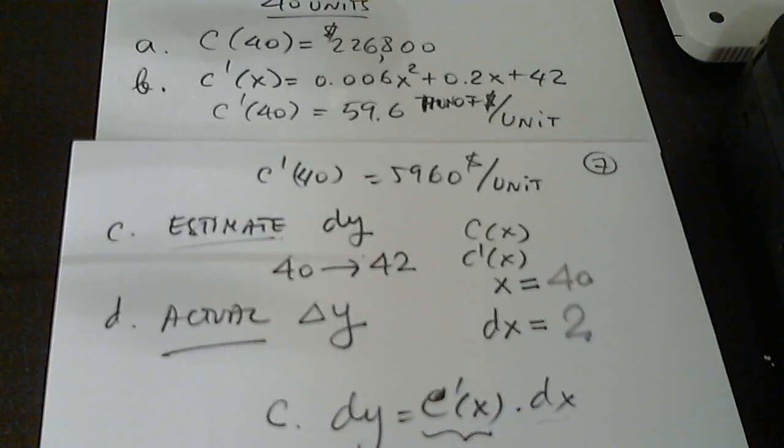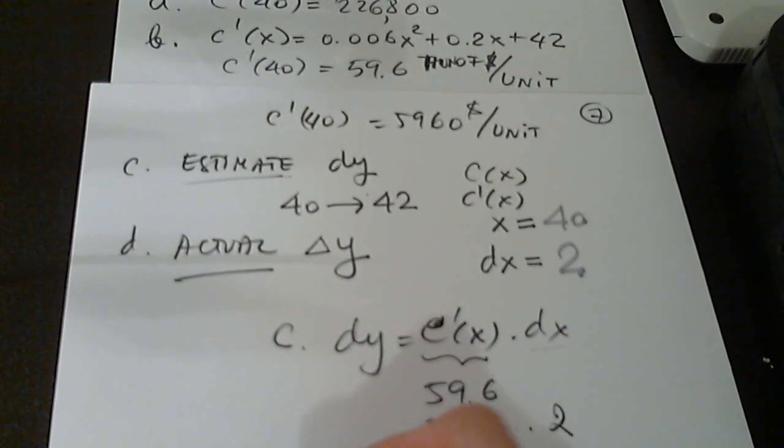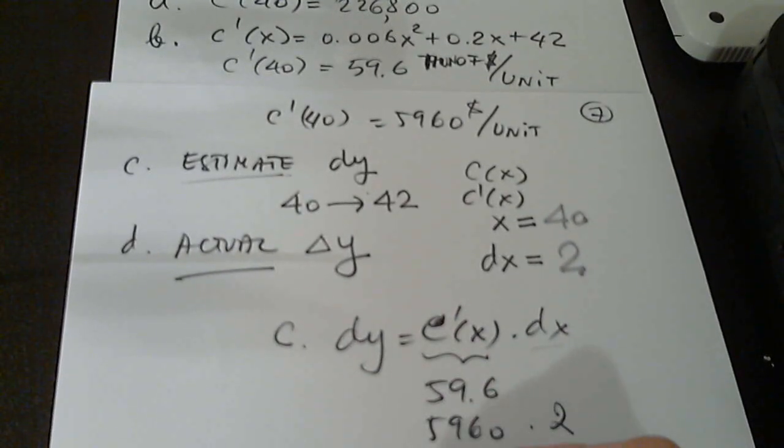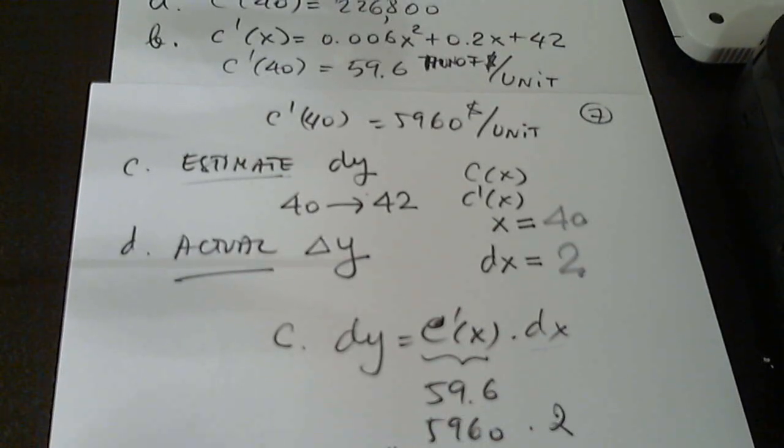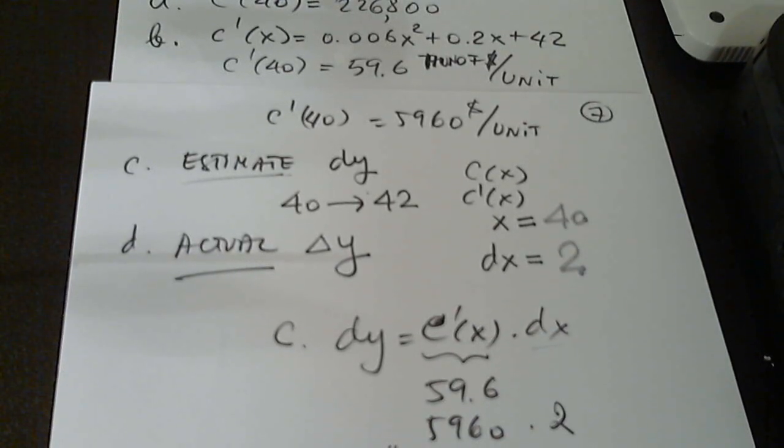So then dy equals this. Dollars. Okay, part D.